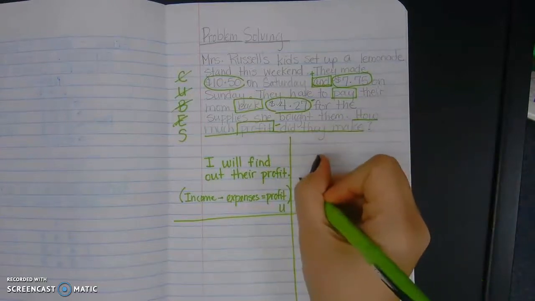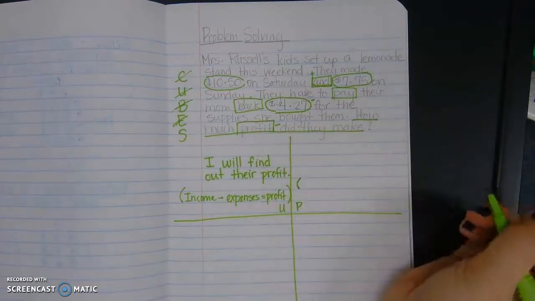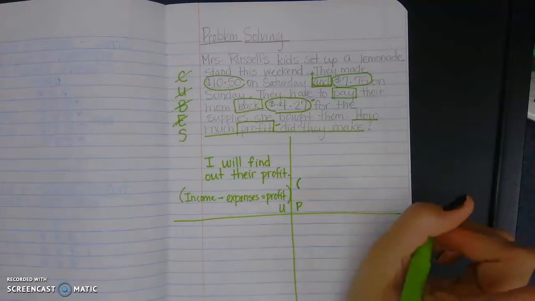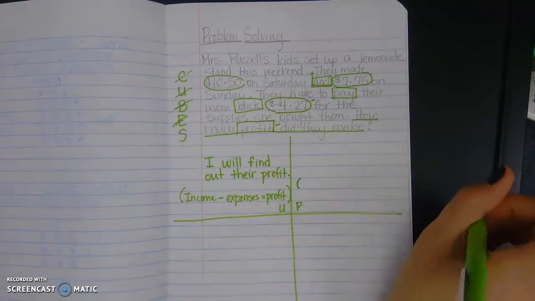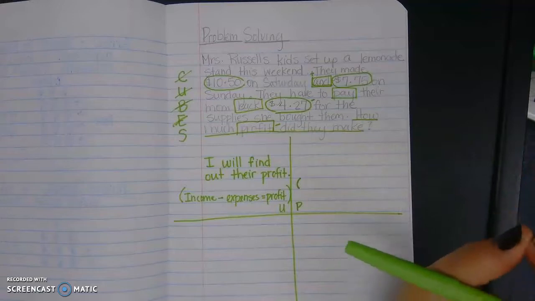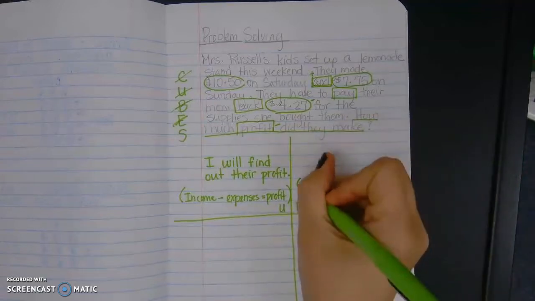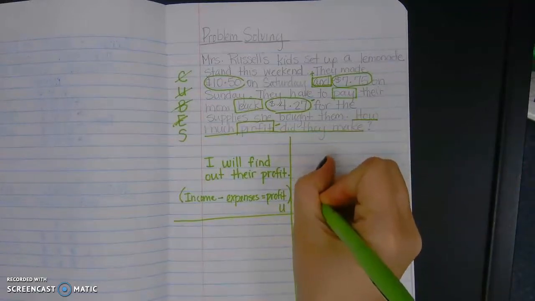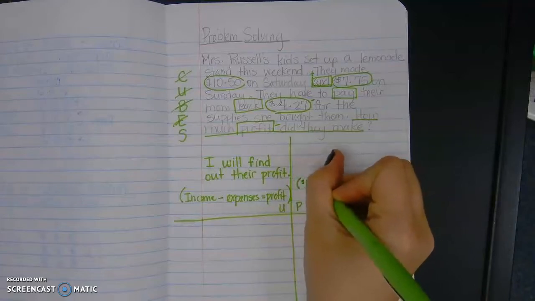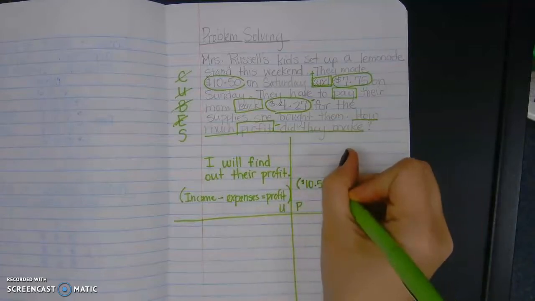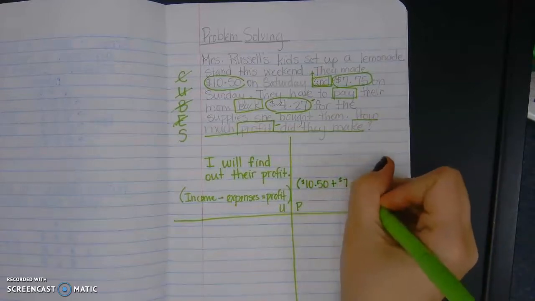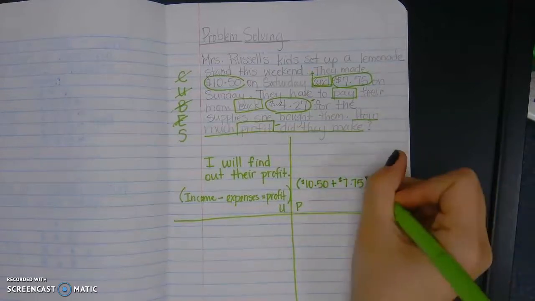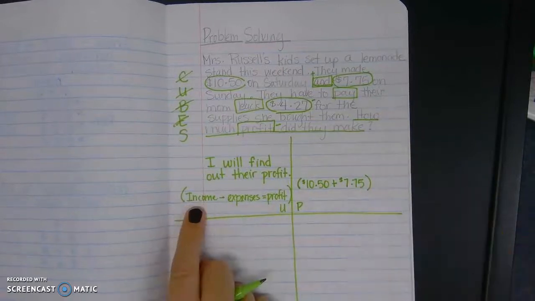So we're going to put this in parentheses because when you put something in parentheses, that's like saying this is my first step. Take a look at this, okay? So parentheses are important. Parentheses are your first step. So we're going to write $10.50 plus $7.75. That will tell me the income.